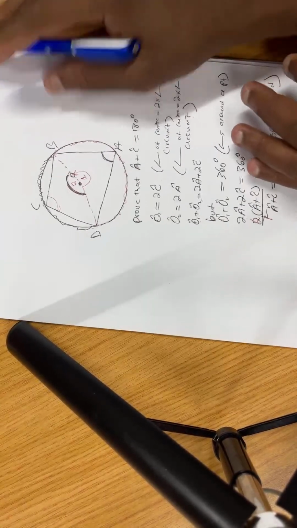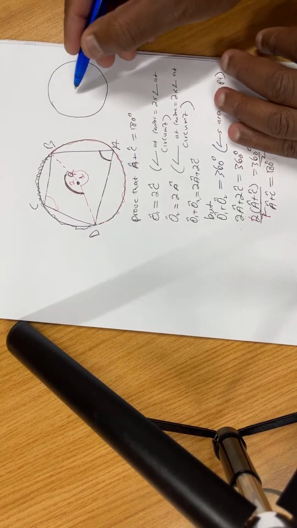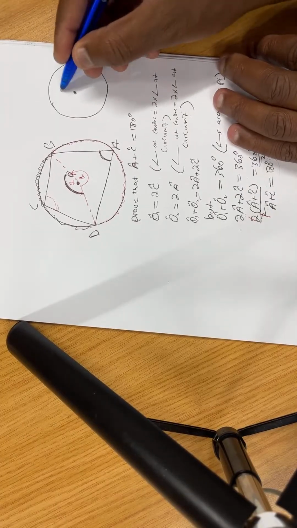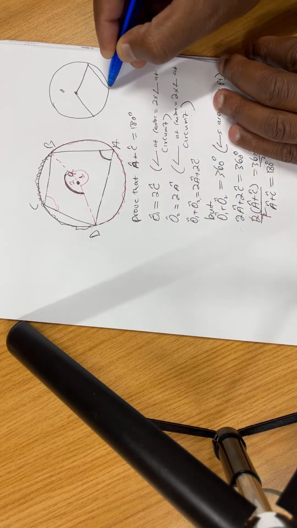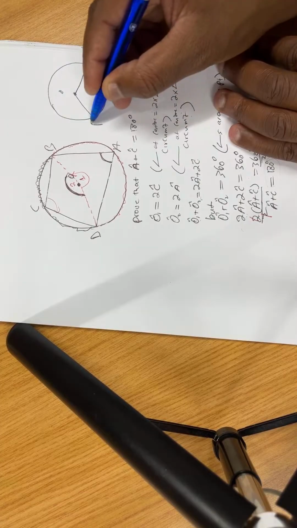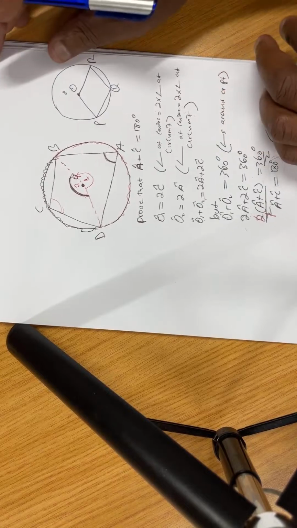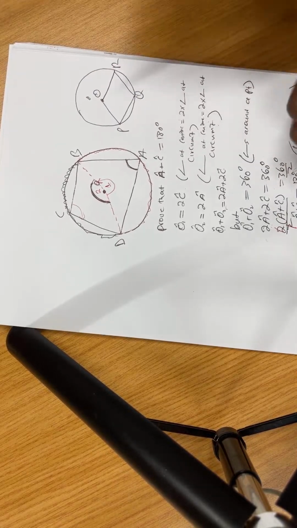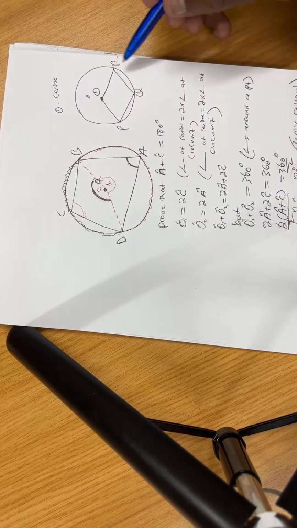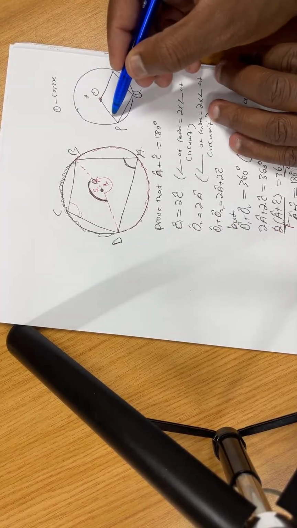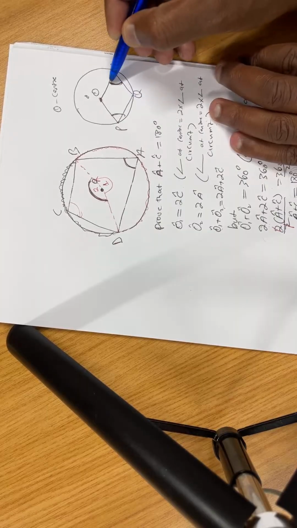So when you get a drawing, let's say you have something like this. O is the center, and then you have something like this here. You have something like this. They're saying it's P, Q, R, O. And then you cannot say, if O is the center, you cannot say angle P and angle R are supplementary. No, you cannot say that.